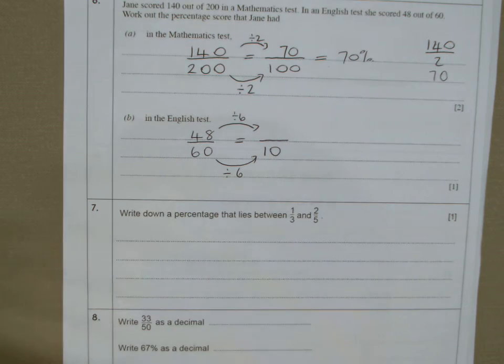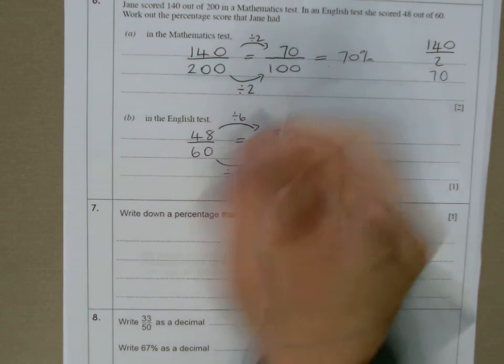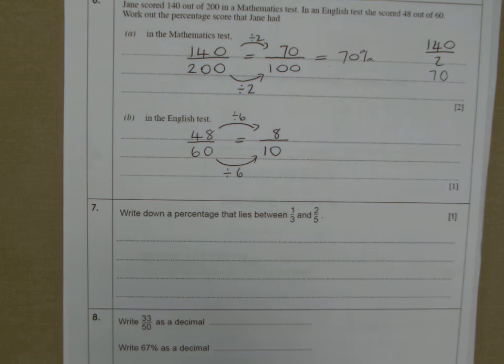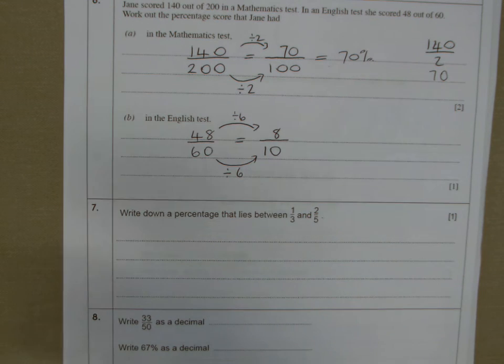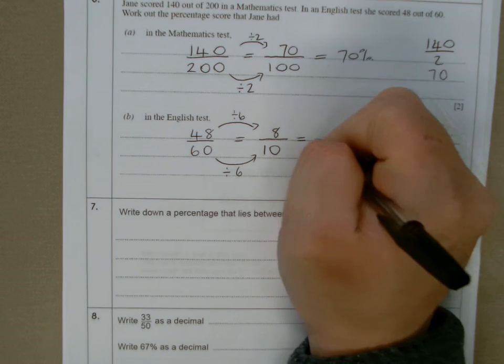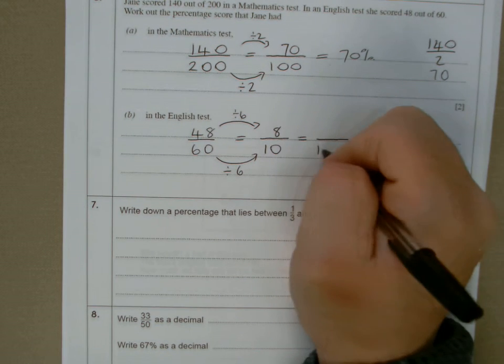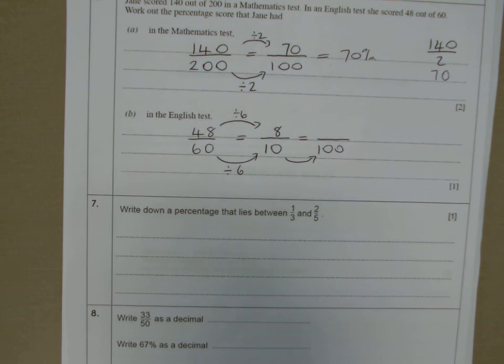And 6 then goes into 48. We'll go through your 6 times tables, and it goes into it 8 times. So we then get a fraction which we can work with a lot better, right? 8 out of 10, you might see what that is as a percentage already. But ultimately, what I can do now, I am able to scale that up to 100, because 10 does go into 100, okay? So I can get my fraction out of 100.